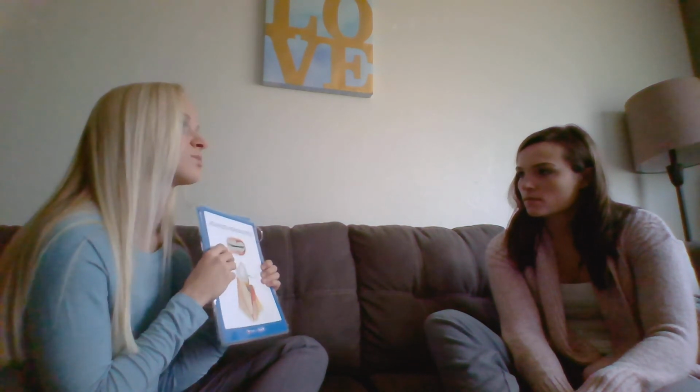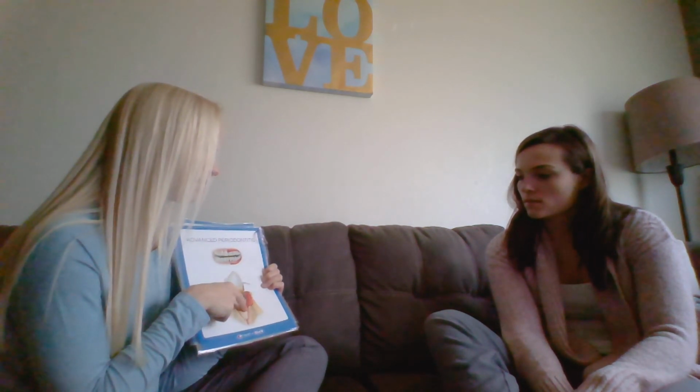So this is what we don't want to see. You can also see some mobility with this. So if this is what you're experiencing, that's why, because your bone is being lost as well as your tissues, and so there's less support for your teeth, and that's why you might feel some movement. Do you have any questions for me?